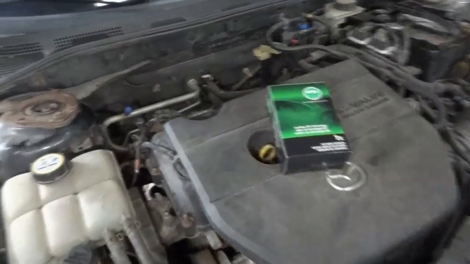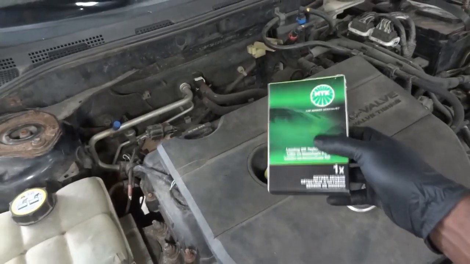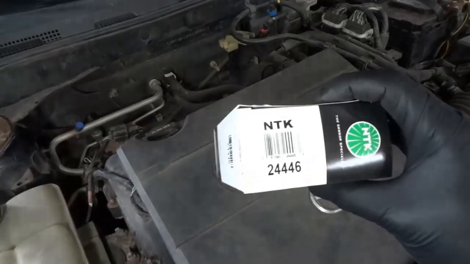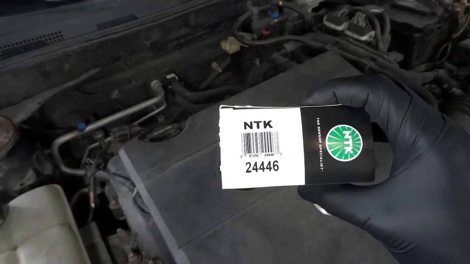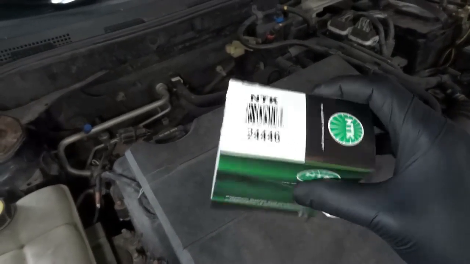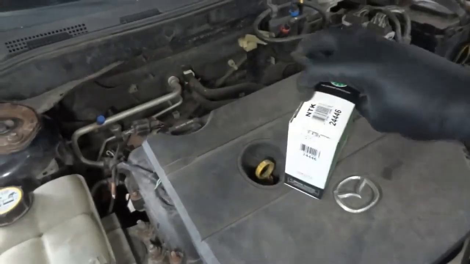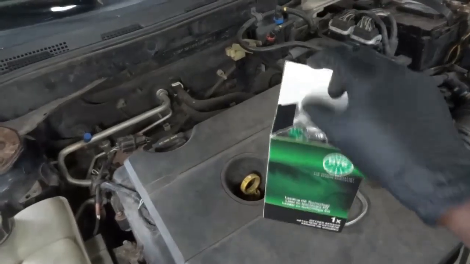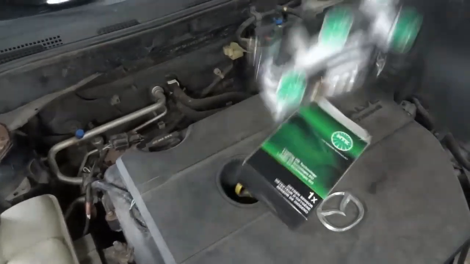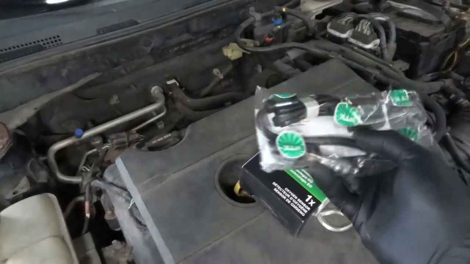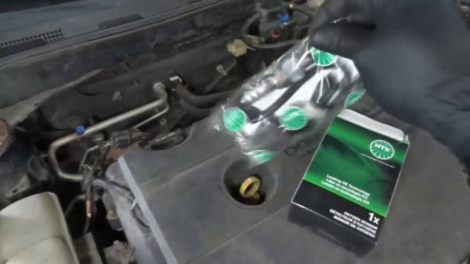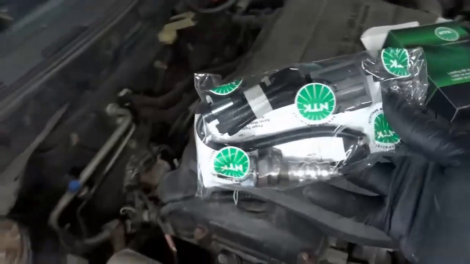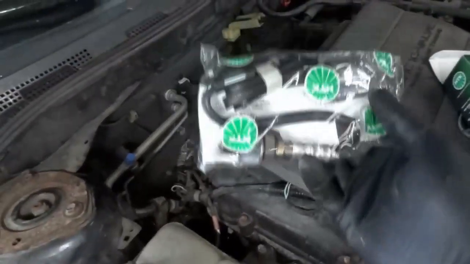Alright guys, so I have ordered a new oxygen sensor from the parts store, and here it is. This is the part number. This part number is for the O2 sensor after the catalytic converter, okay? So let's get it out of the box. Let's see. So here it is. Here is our oxygen sensor right there. We're gonna install this one on the car.